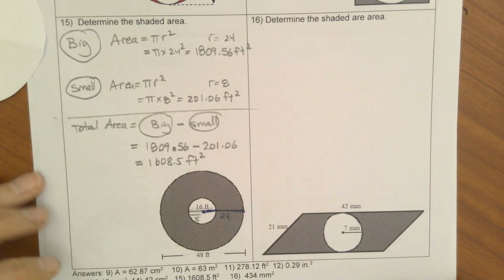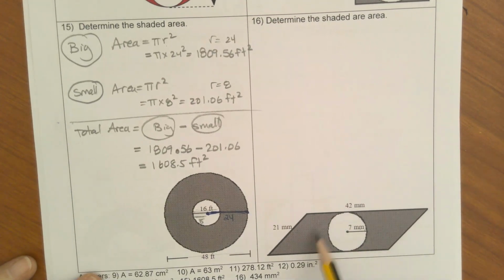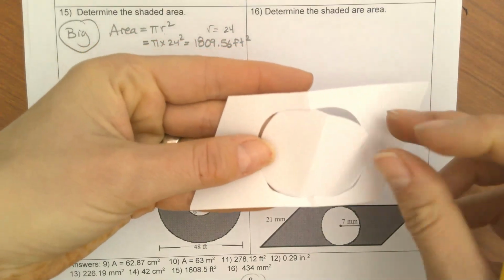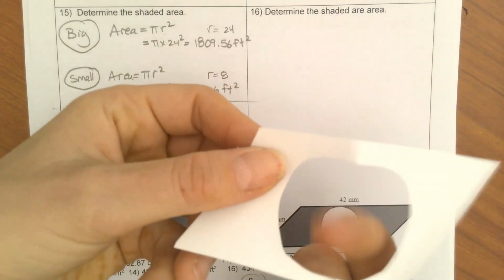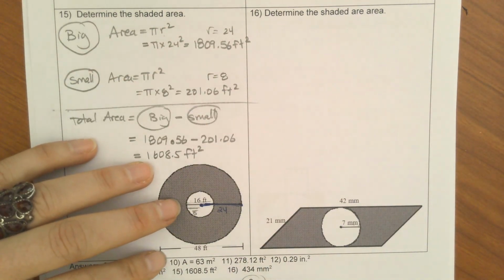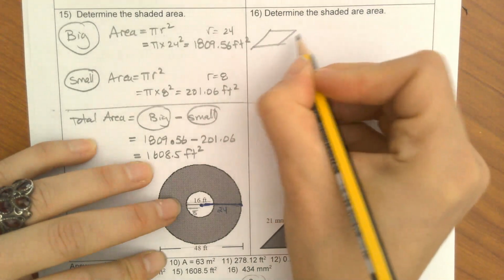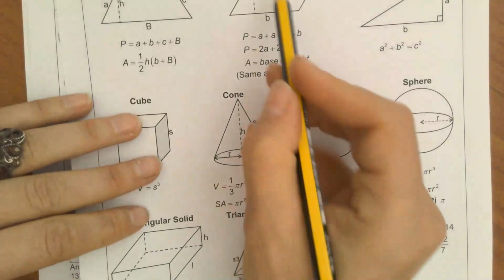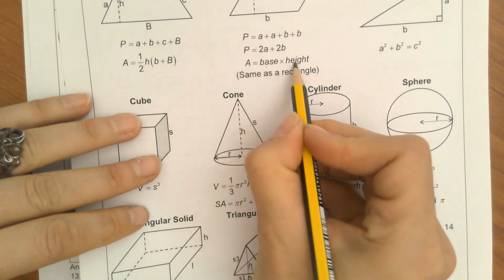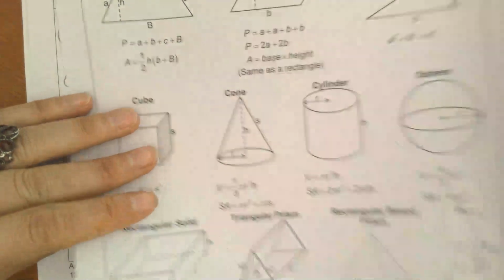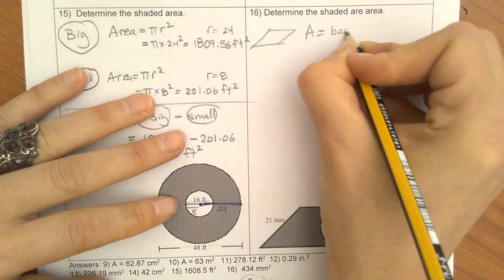Okay, so let's look at this weird one. This has a parallelogram and a circle. It looks like I just have my parallelogram, and I'm going to take out my circle. I have a hole, so that means I'm going to subtract. Let's start with the area of the parallelogram. The area of a parallelogram is just base times height. That's the same as a rectangle, length times width. Same thing.